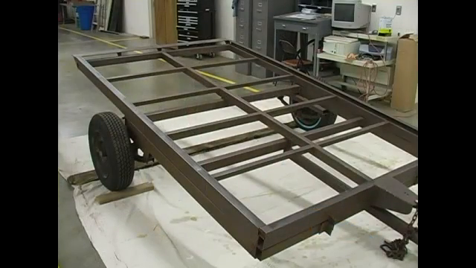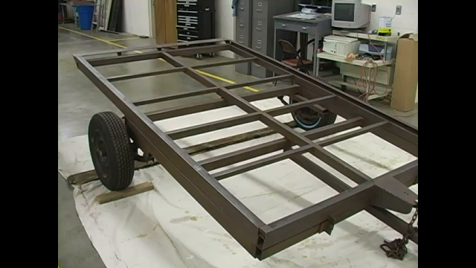In this video clip, I'll be talking about places to use a power sweeper. Another great use is cleaning off projects that you're working on. Here we have a trailer that we've needed to sand on.